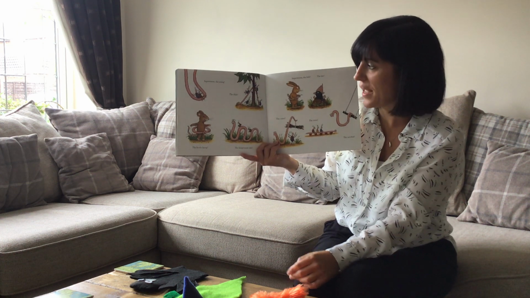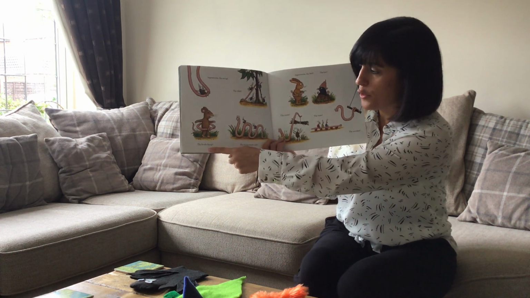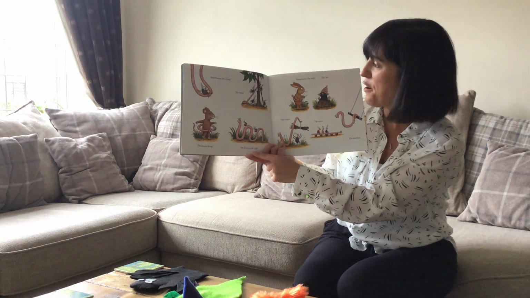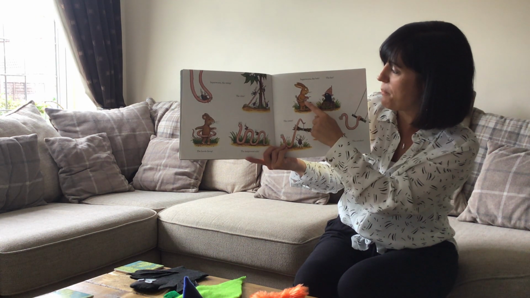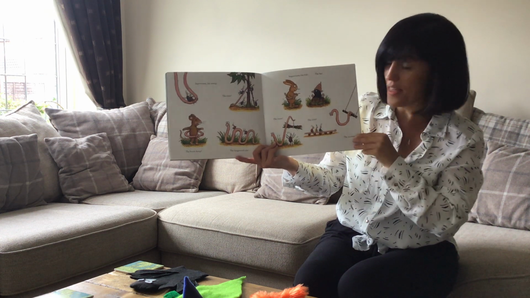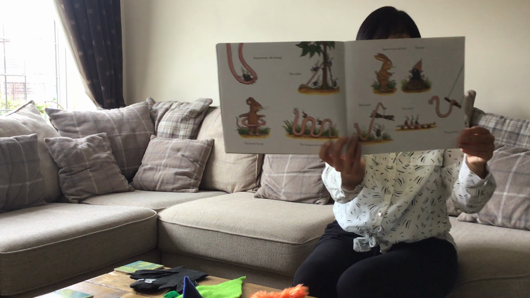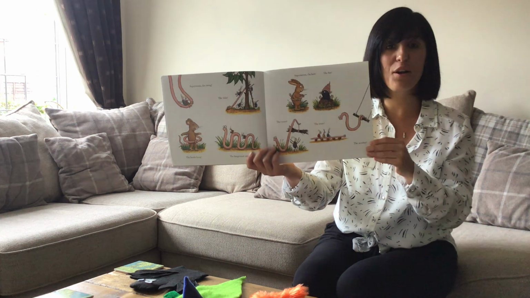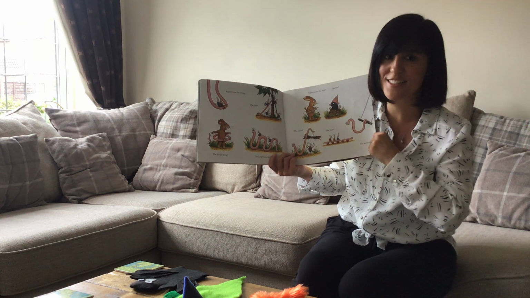Superworm, the swing, the slide, the hula hoop, the fairground ride, Superworm, the belt, the hat, the crane, the train, the acrobat. He's always helping his friends and doing lots and lots of different things.